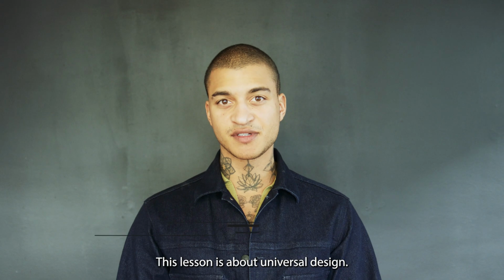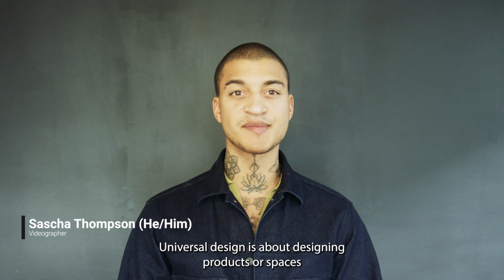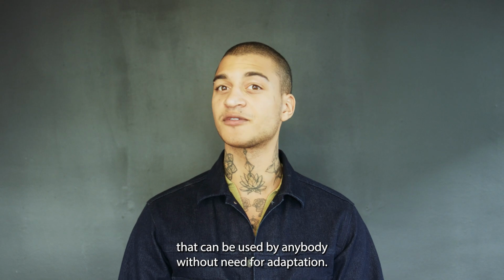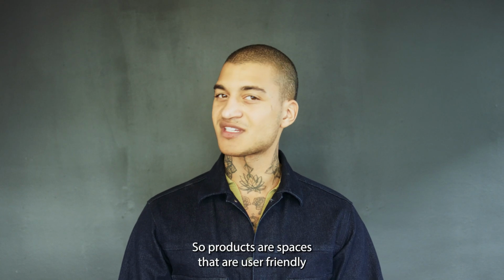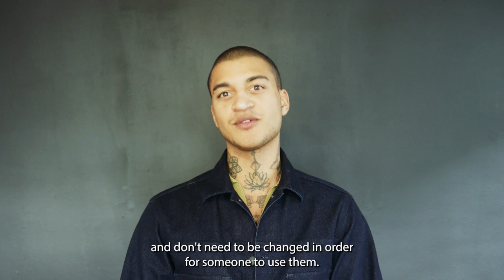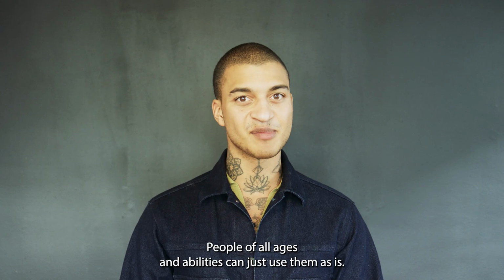This lesson is about universal design. Universal design is about designing products or spaces that can be used by anybody without need for adaptation. So products or spaces that are user-friendly and don't need to be changed in order for someone to use them. People of all ages and abilities can just use them as is.